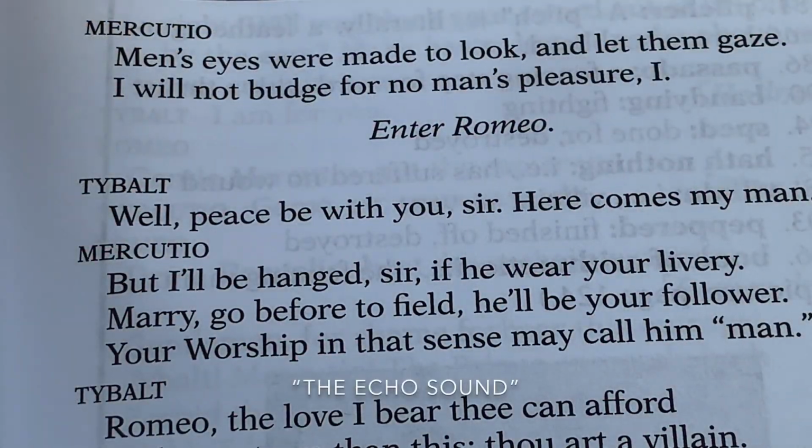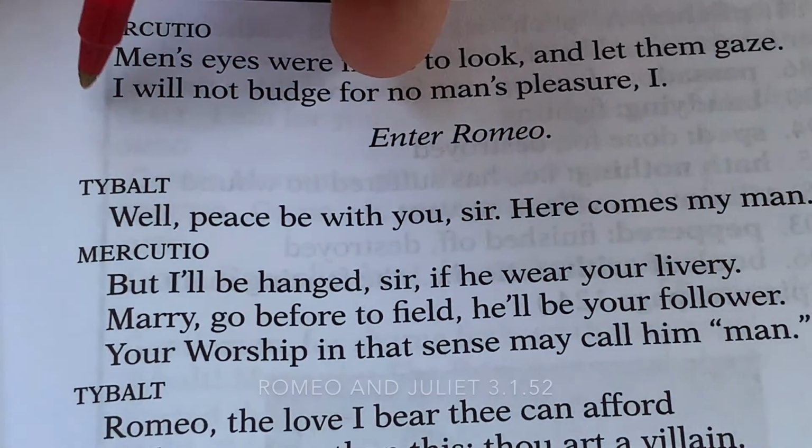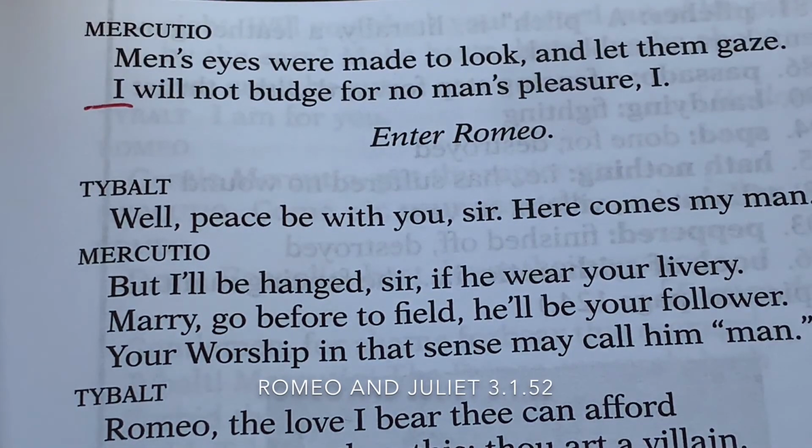There are also figures of repetition that are set or structured in particular places along the line. For example, take epanalepsis, when the line begins and ends with the same word, repetition. Puttenham calls this the echo sound. I will not budge for no man's pleasure, I.